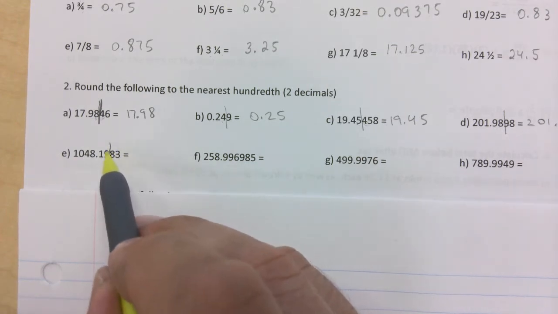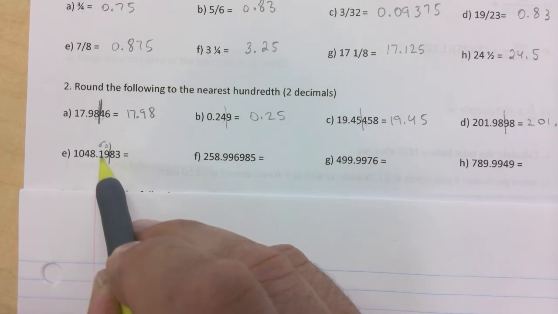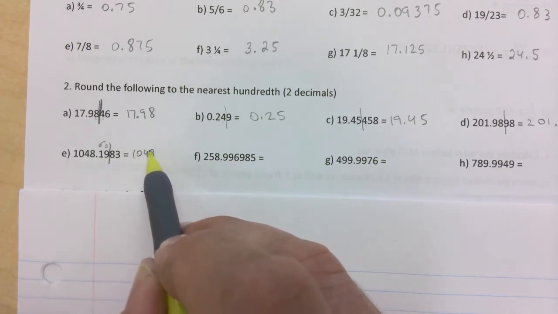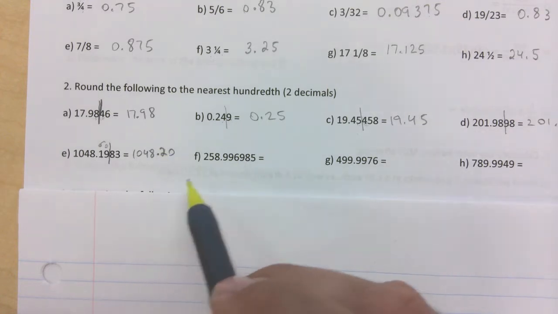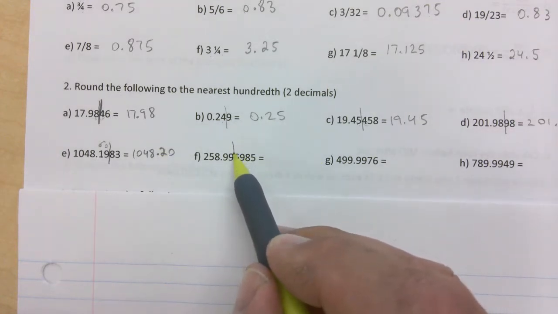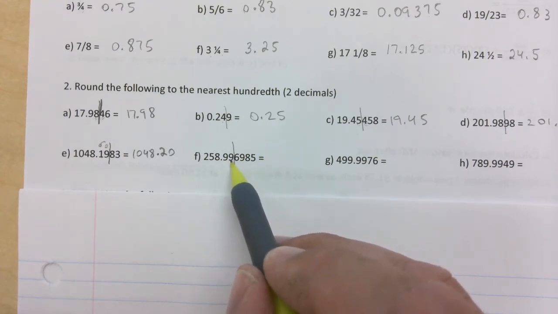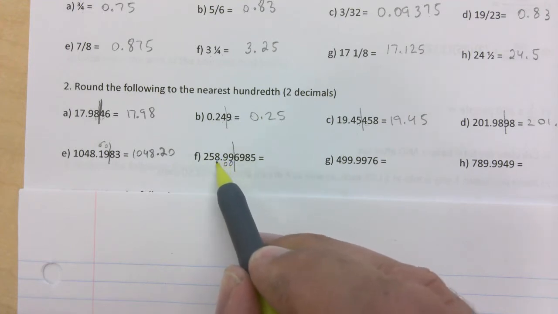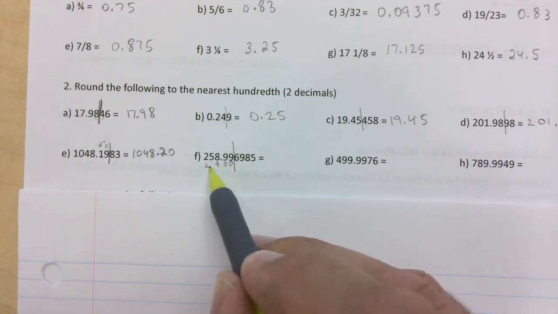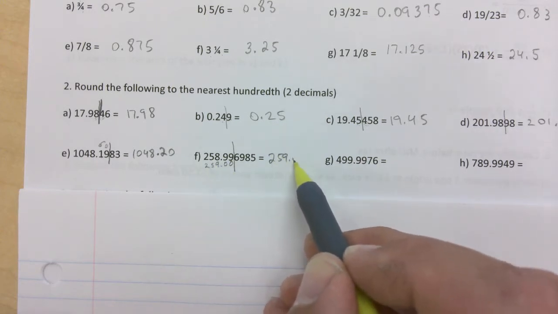Next, this is called a ripple effect. This 8 will bump this to a 10. You write down the 0, and then you bump up the next one to a 2. So this would be 1048.20 technically. Again, here you're cutting it there. The 6 would bump that to a 10, would bump this to a 10, would bump this to a 9. So you essentially get 259.00.